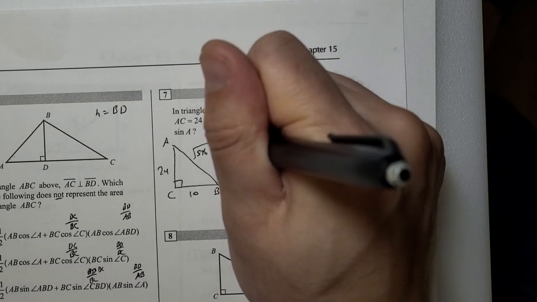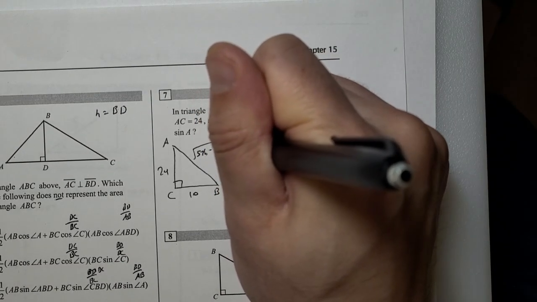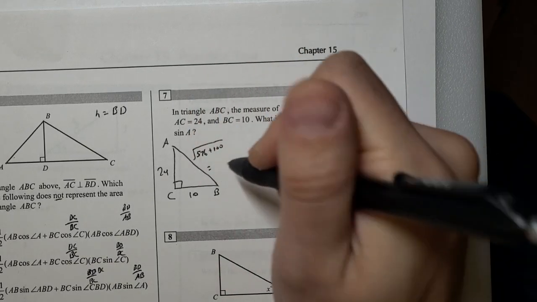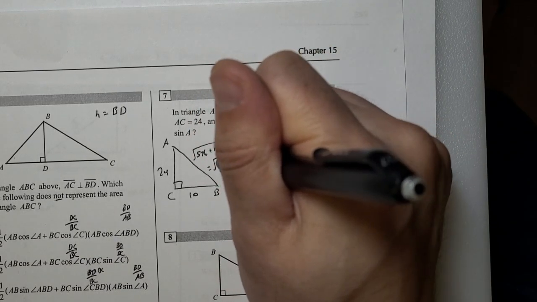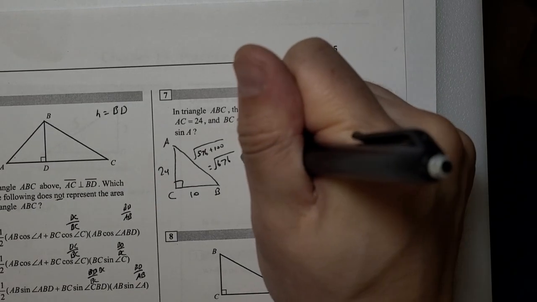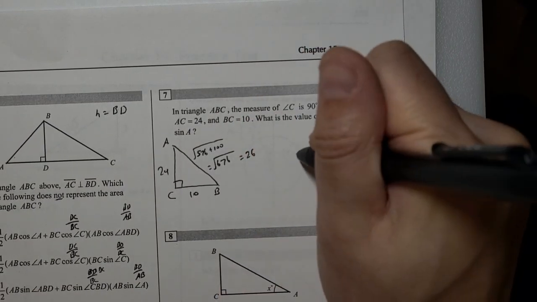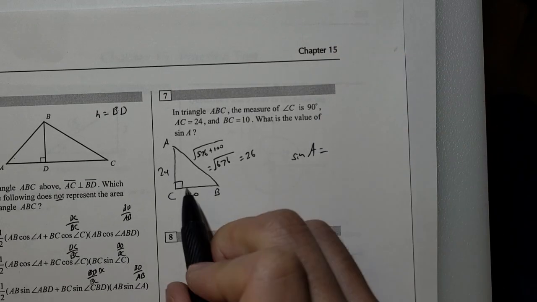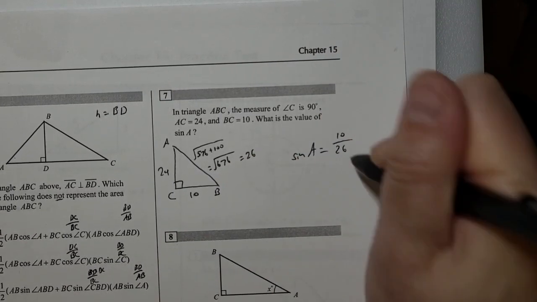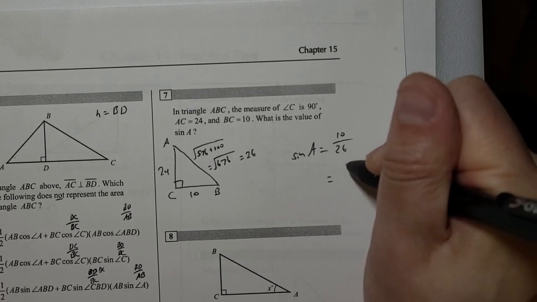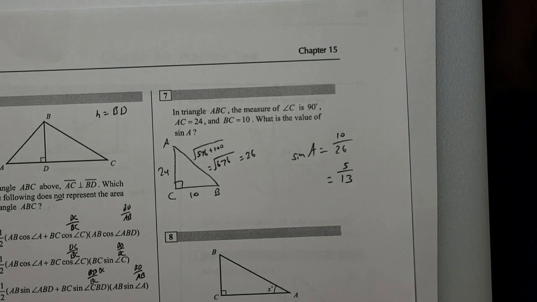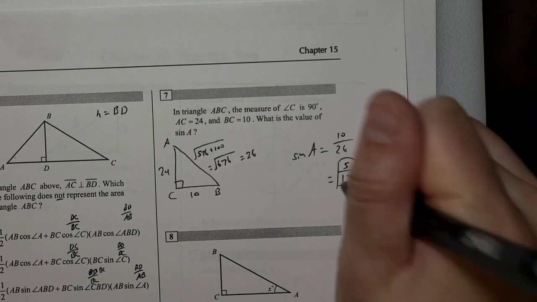Hopefully we're allowed it here. Which is square root of 676. And then I plugged it into the calculator again. That's 26. So sine of A is opposite 10 over hypotenuse 26, which is 5/13. Let me see if that's correct. 5/13, yes. Okay.